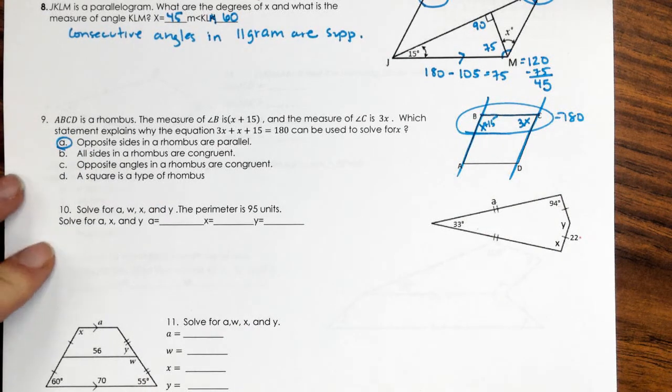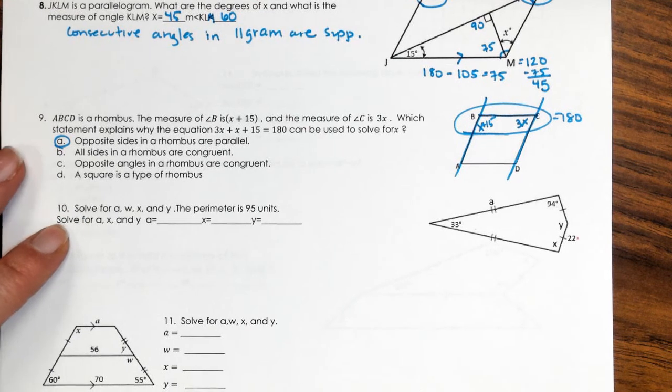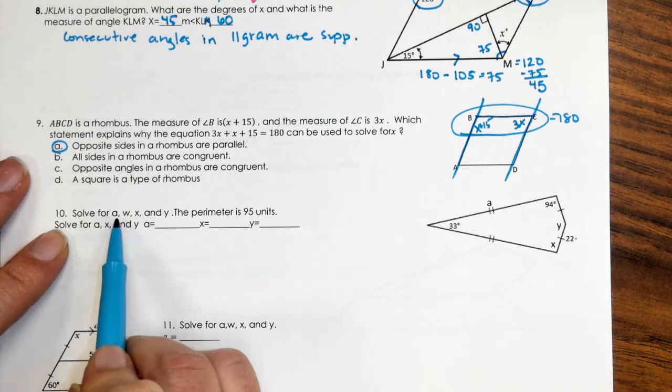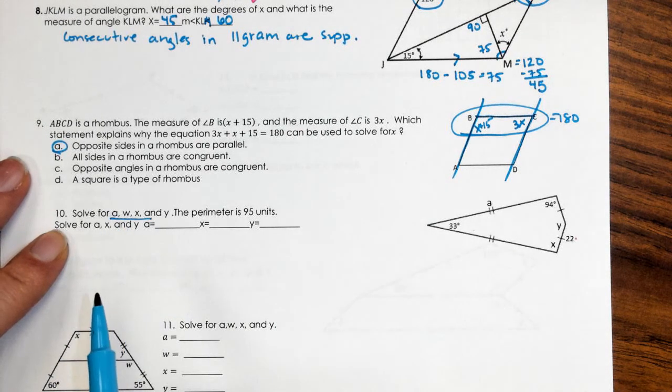That's it. Solve for A, W, and X, and Y. The perimeter is 95 units. So A, we missed one. W, X, and Y. We don't have a W here.